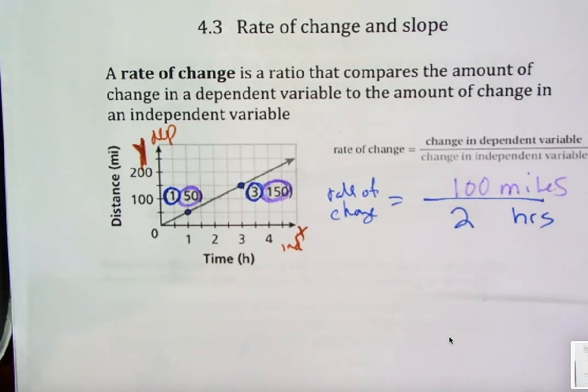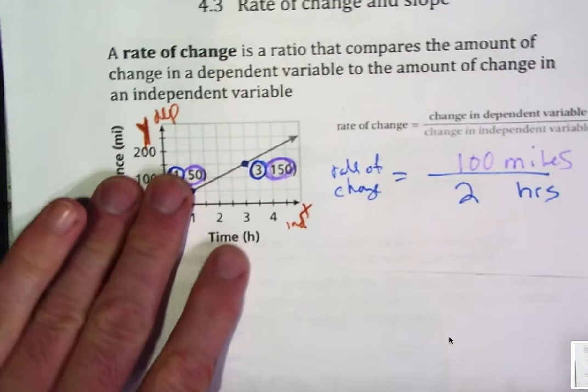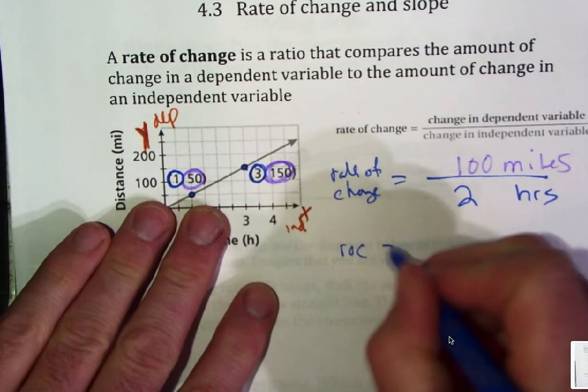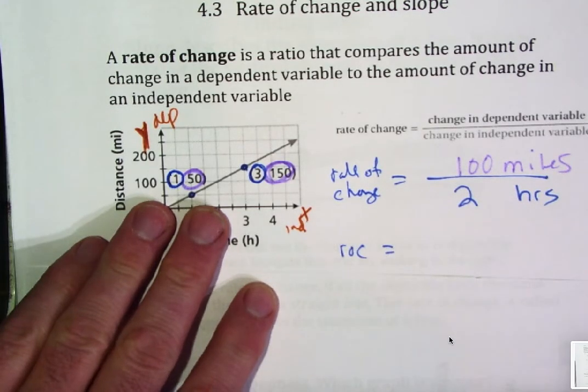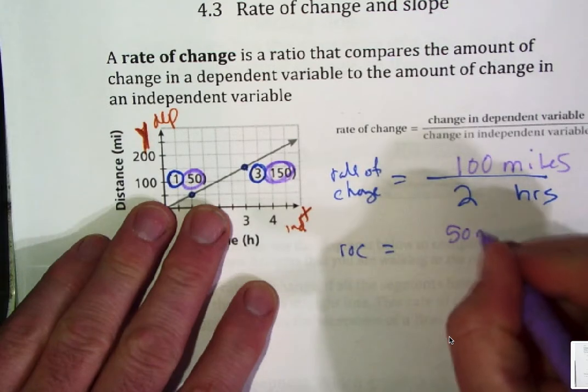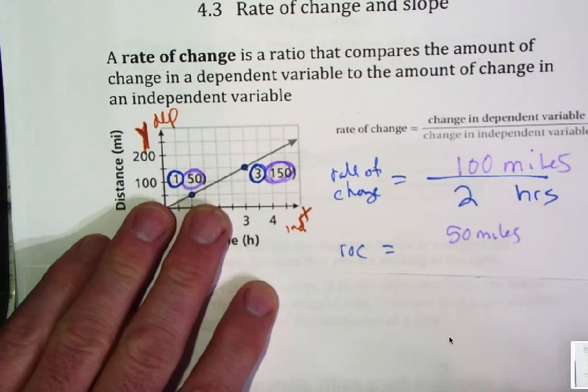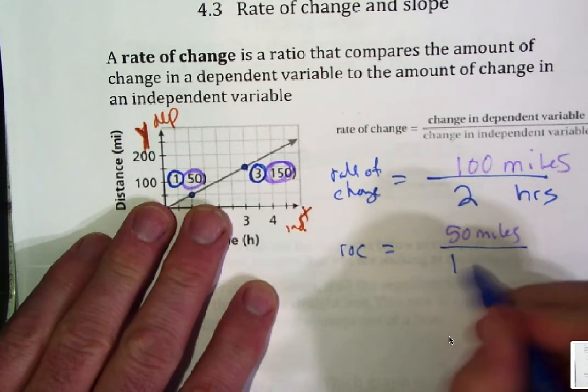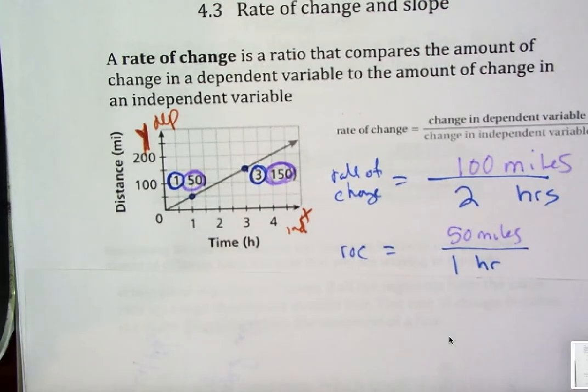That's rate of change. You did it in 7th grade. Now you can simplify rates of change because they are ratios. We could change 100 miles over 2. We can reduce it to 50 miles every 1 hour, right? So we have a rate of change.